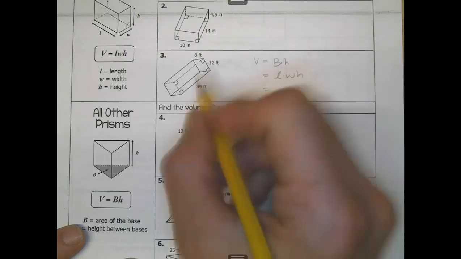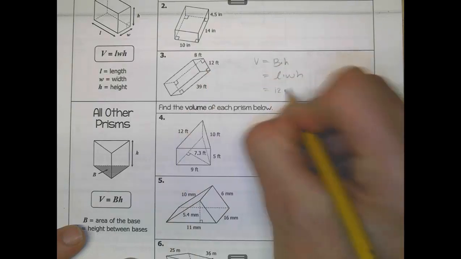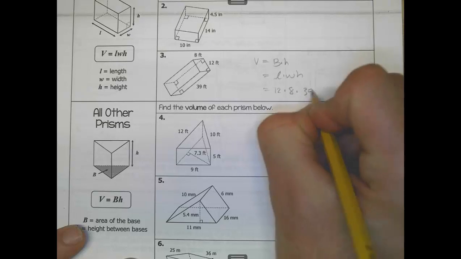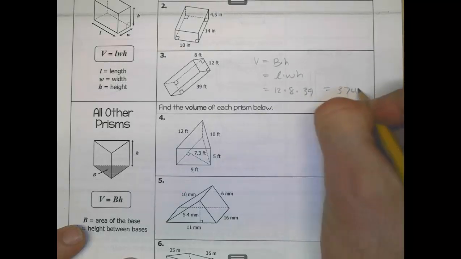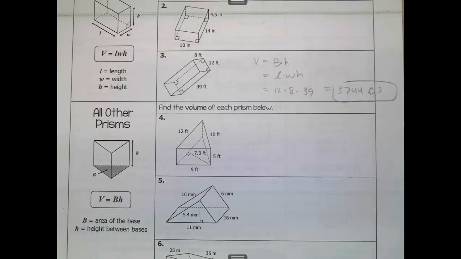And the length then, let's say, is 12. The width, let's say, is 8. And the height, let's say, is 39. And that gives us, if you multiply those numbers, 3,744 cubic feet. All right, let's try number 4.